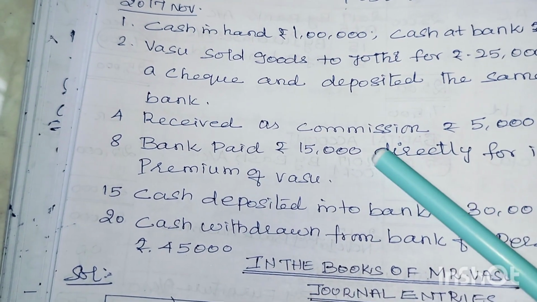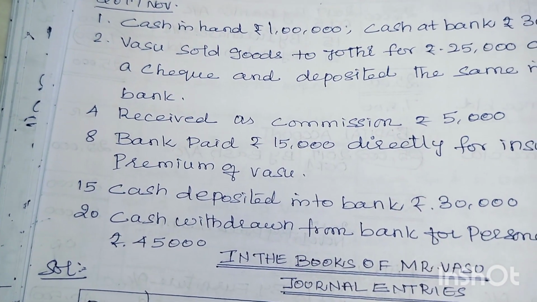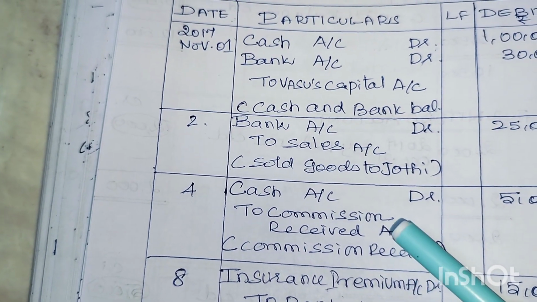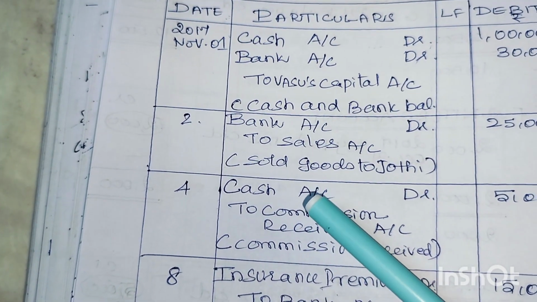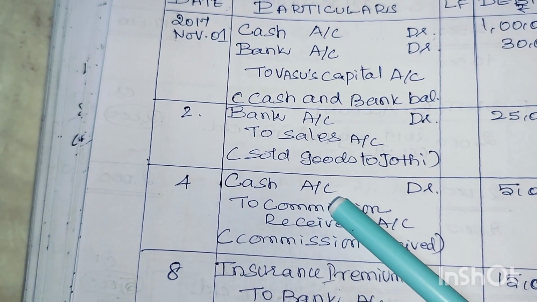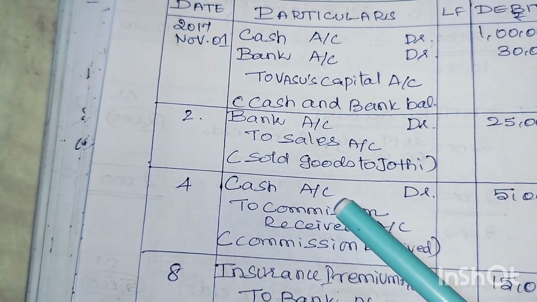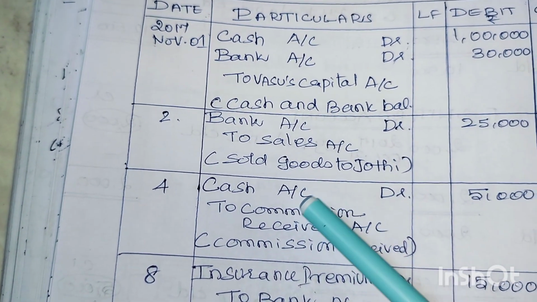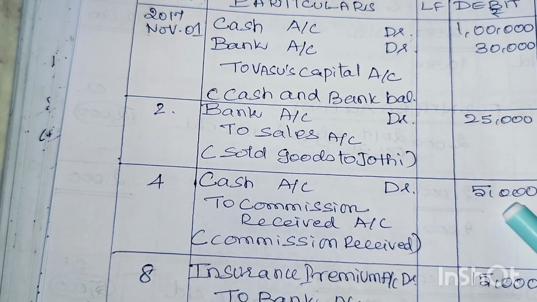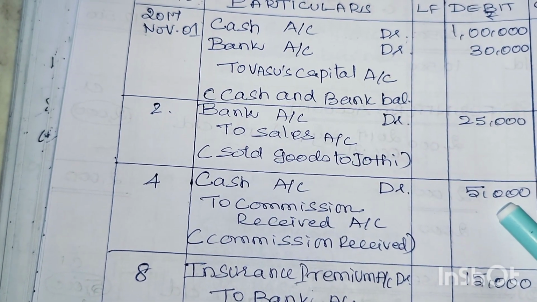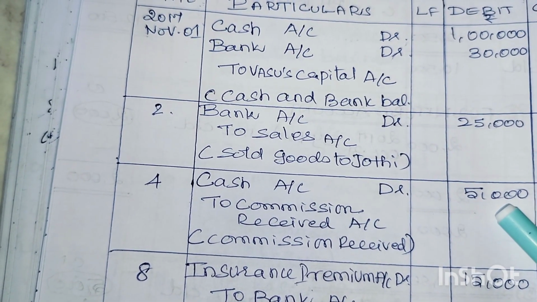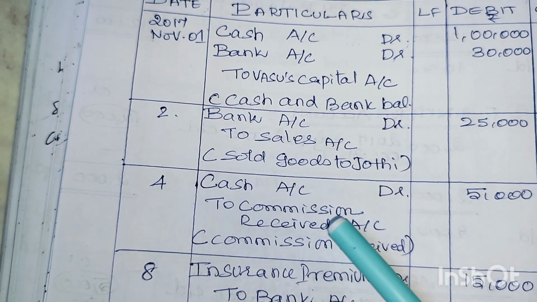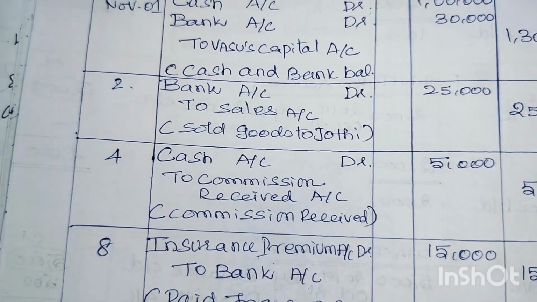November 4, received commission rupees 5,000. So how did Vasu receive commission? Through cash only. So cash account increased. Whenever cash account increases, we debit the cash account. So cash account at 5,000 rupees. How did cash come? Cash came in the name of commission received. So commission received account credited. How much rupees? 5,000 rupees.